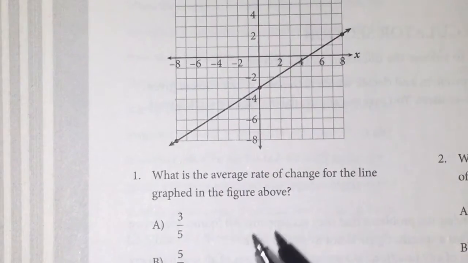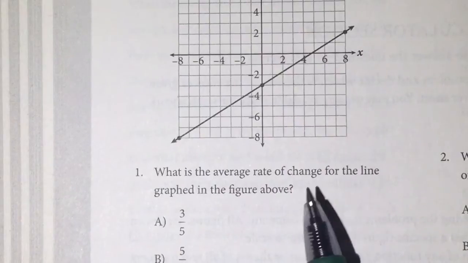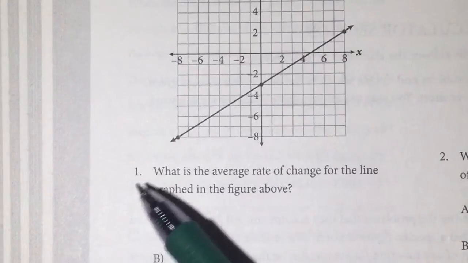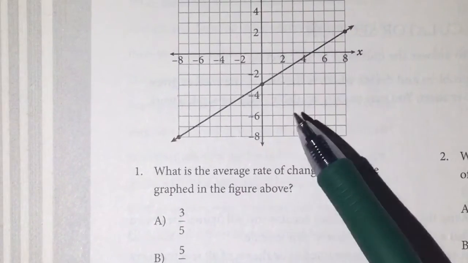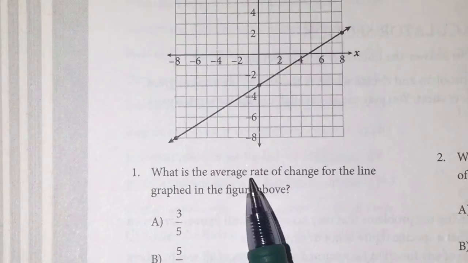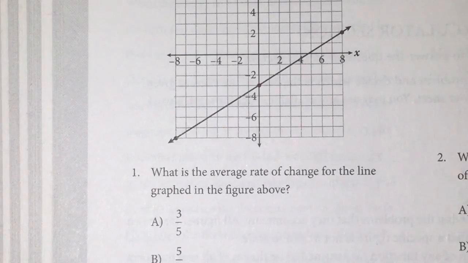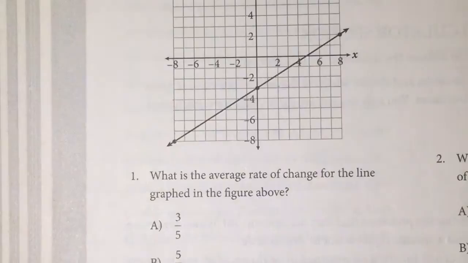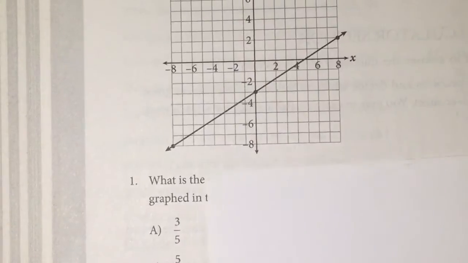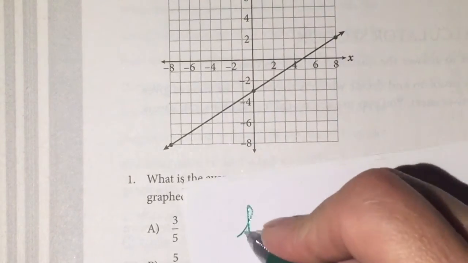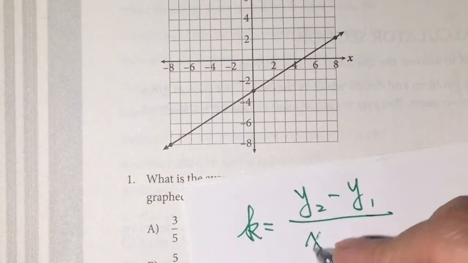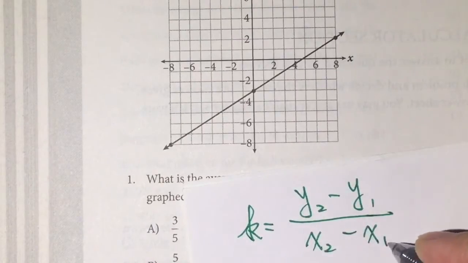So it's a line. We have seen it is a line, and it is mentioned that it's a line graph. So it's a linear change, and there is a slope. The rate of change is another word for slope. So the rate of change or slope: k equals y2 minus y1 divided by x2 minus x1.